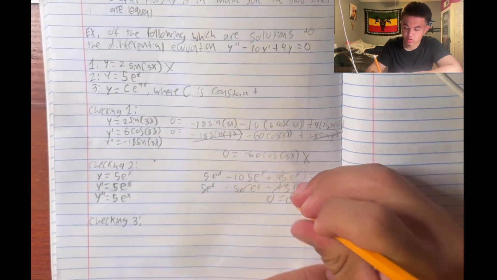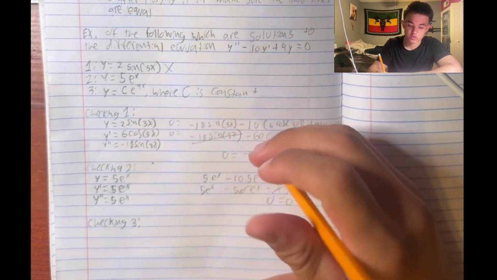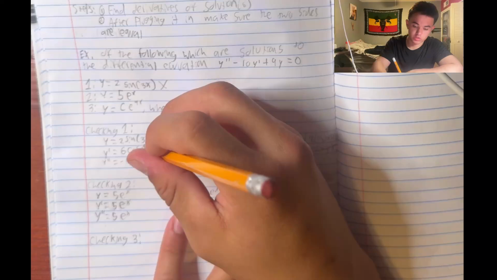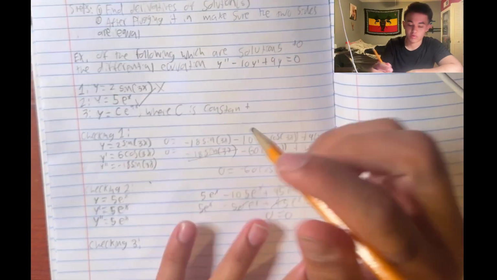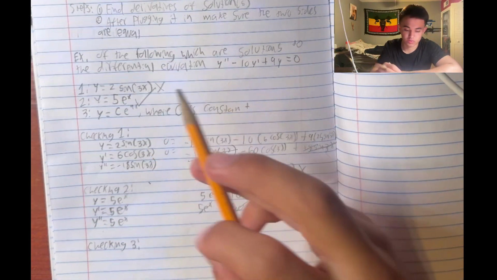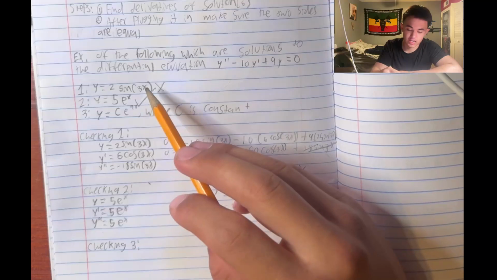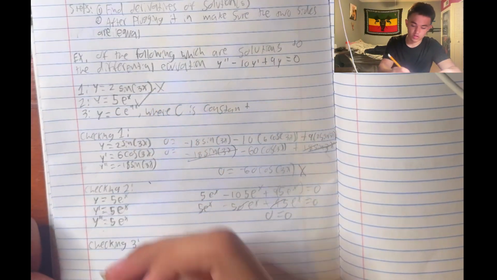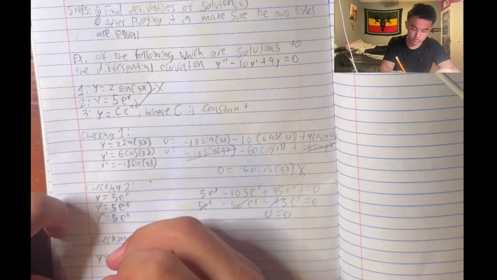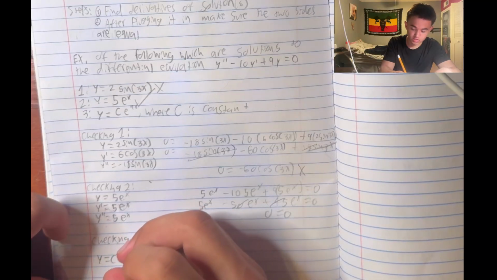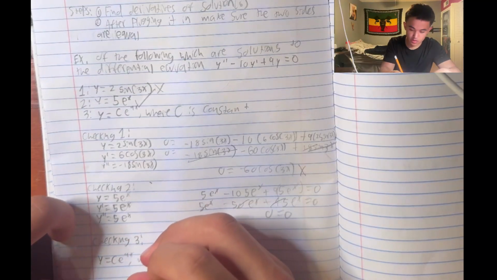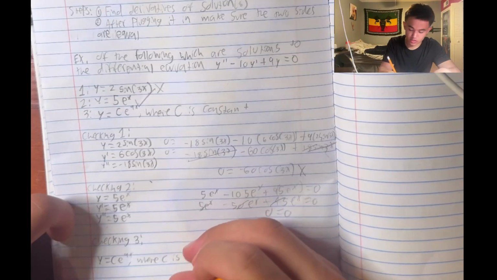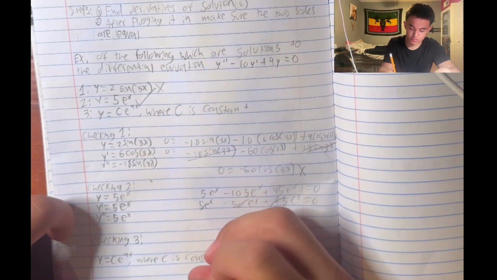So 0 equals 0, which is a true statement. So we can check off number 2. That can be a solution. But we still have number 3, where y is equal to c times e to the 9x, where c is a constant. So let's do this one. So y is equal to c e to the 9x, where c is a constant.